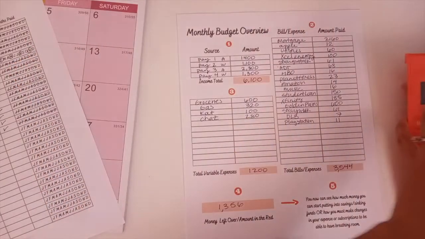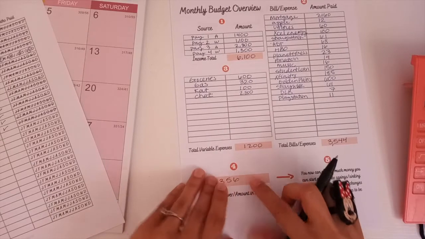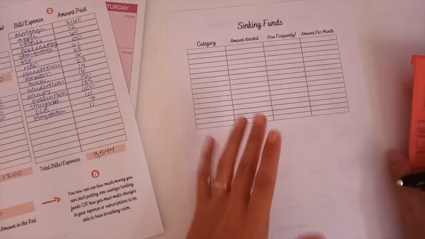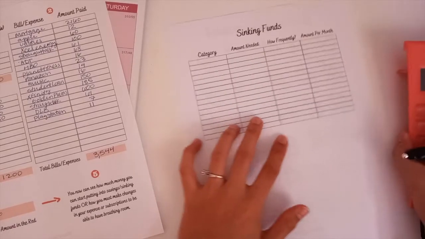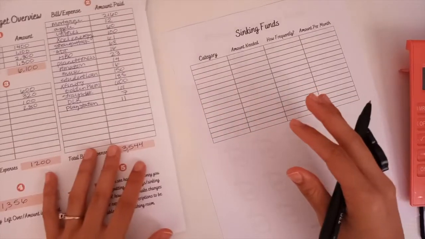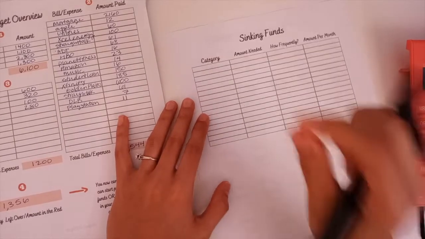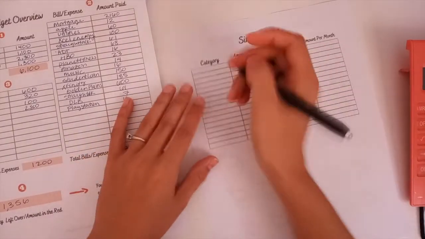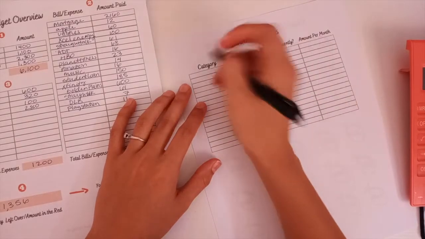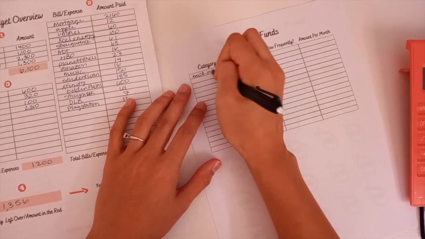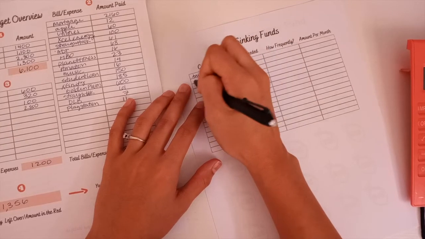Okay, so now we're here. Now we see how much money we have left over. I also created this simple sinking fund category. I'm going to keep it simple because I know for sure the things that I want to save up for immediately. So my sinking fund is going to include my truck insurance and my truck maintenance.